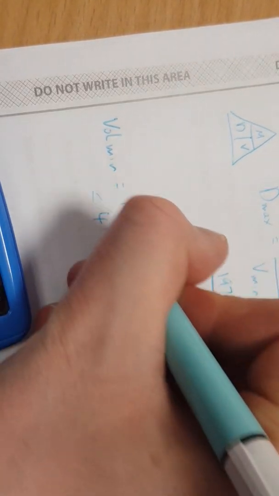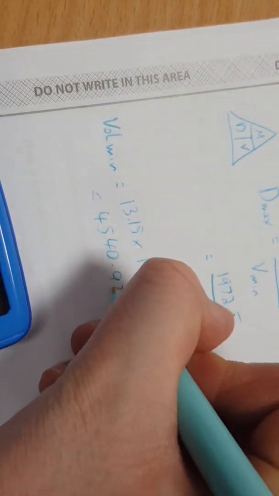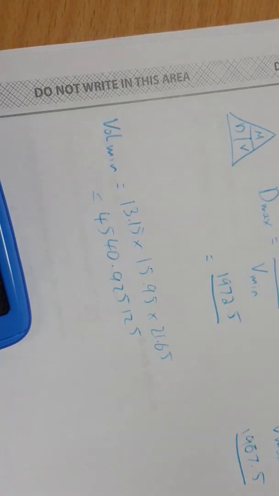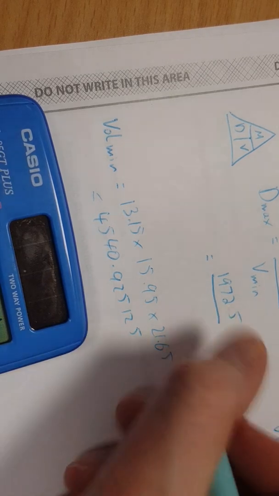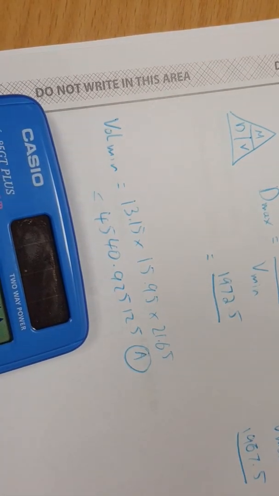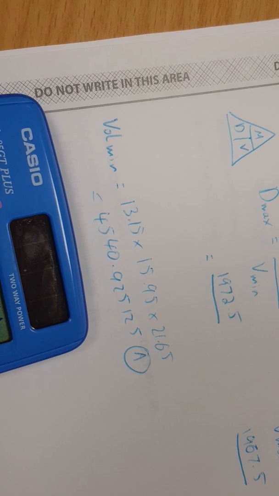So we've got 4540.925125. Okay, now, quite a long thing there. What I'm going to do is store that. I'll store that as part A, just so I don't have to type it out again, but I want to use that exact full value there.